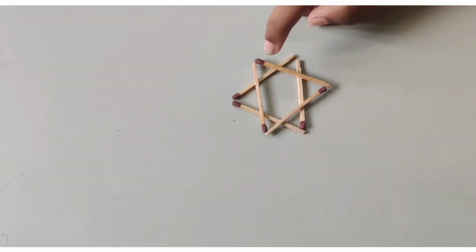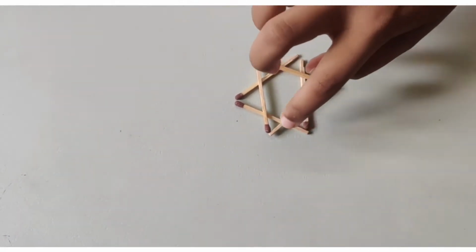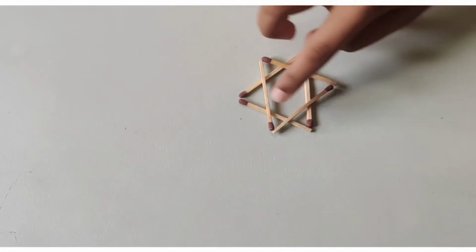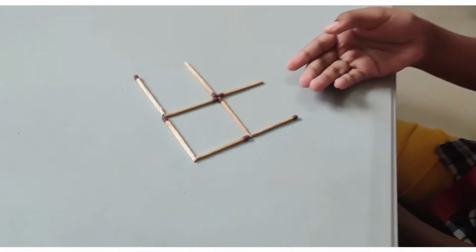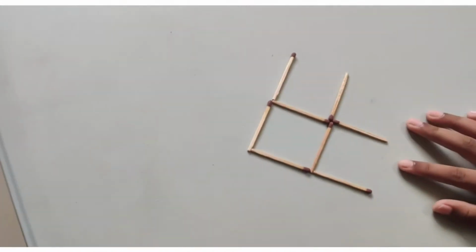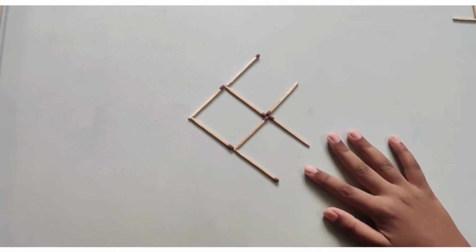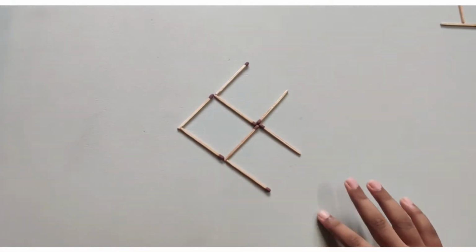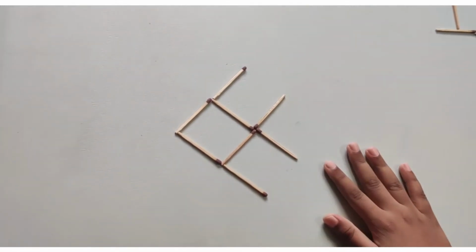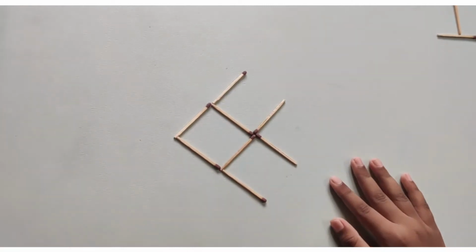Now we have 1, 2, 3, 4, 5, 6, 7 and 8 triangles. Can you guess what this is? This is a fish and I've used 8 matchsticks to make this. Now I'm going to move just 3 matchsticks and make the fish swim in the opposite direction. Let's see how.